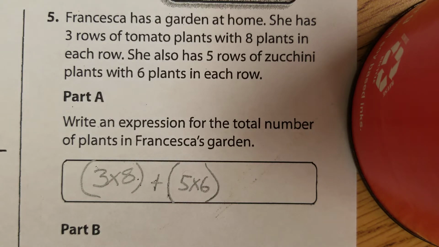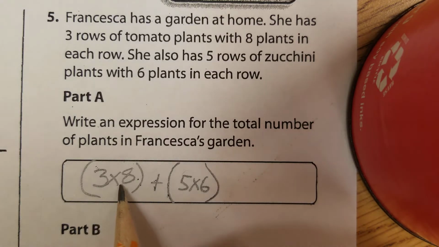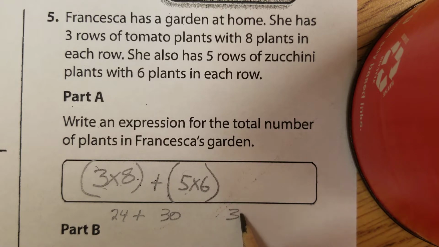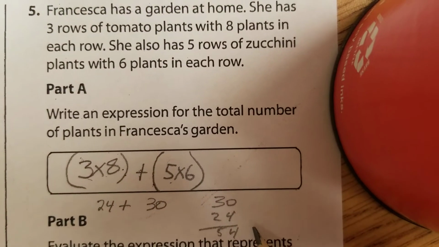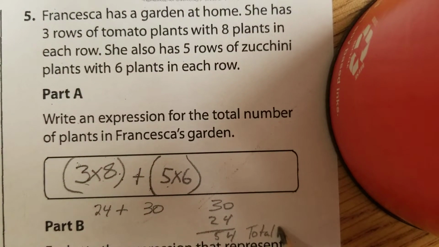Now to solve it in the next problem, we have to evaluate, which means to solve. We're just going to solve this. I'm just going to do it on here so that you can see it. 8 times 3 is 24, plus 6 times 5 is 30. 30 plus 24 is 54. 54 total plants.